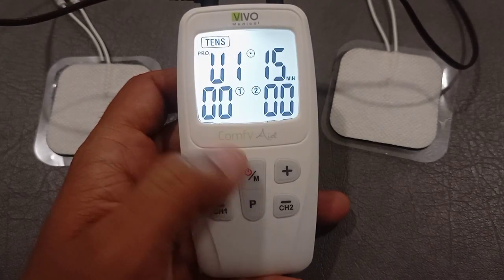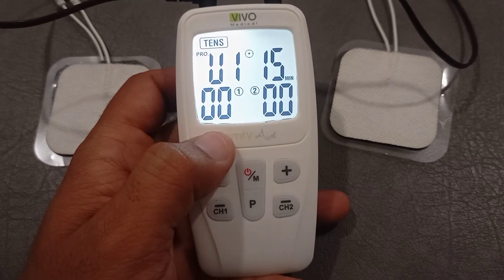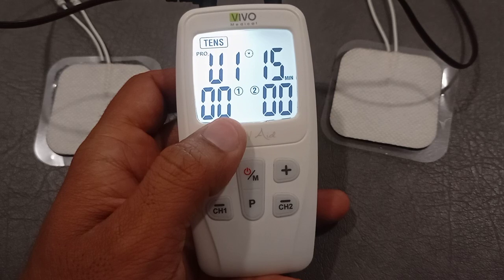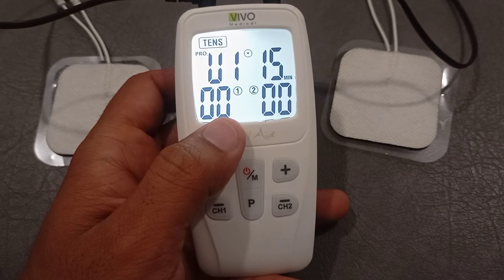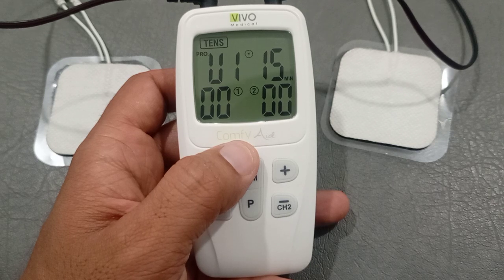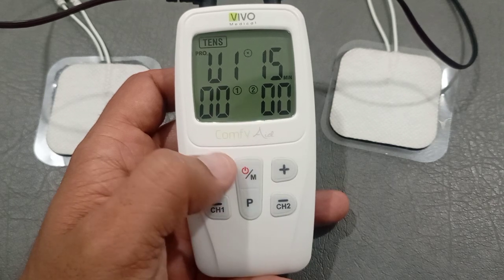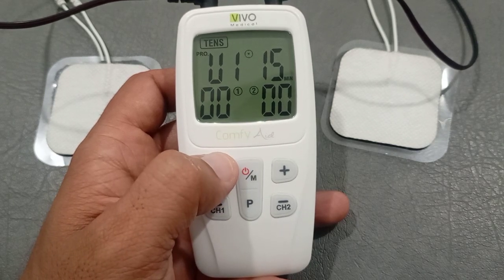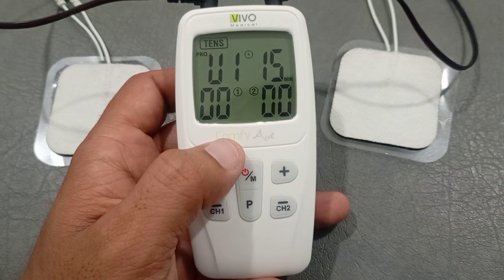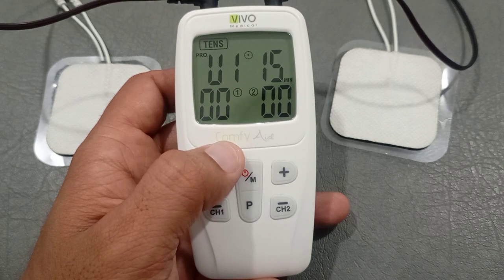So let's discuss the first program that we need to use. You need to understand that there are basically 3 types of TENS. Number 1 is high frequency and low intensity. High frequency TENS is the TENS in which the stimulating frequency is more than 50 Hz, but the intensity is minimum perceptible. The second mode is low frequency and high intensity.